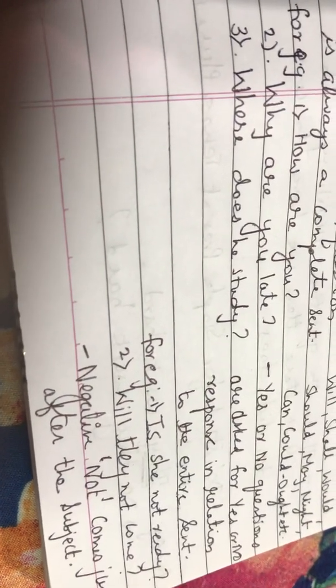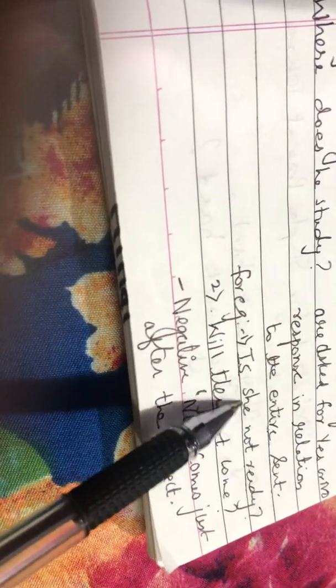Now, as I told you before also, every sentence is of two types, that is positive and negative. Now negative not comes just after the subject. Whenever there is not in the sentence, it comes after the subject. Say she is a subject and it comes. Now, will they not come? Now they is the subject, afterwards not. So the negative not comes just after the subject.